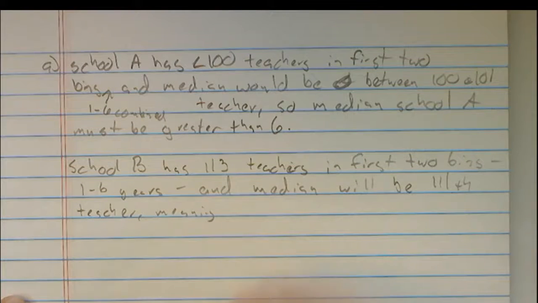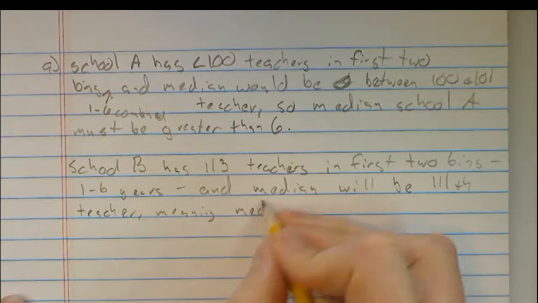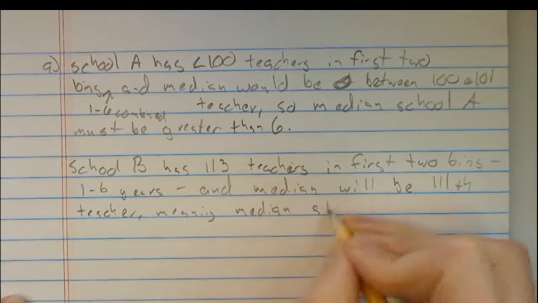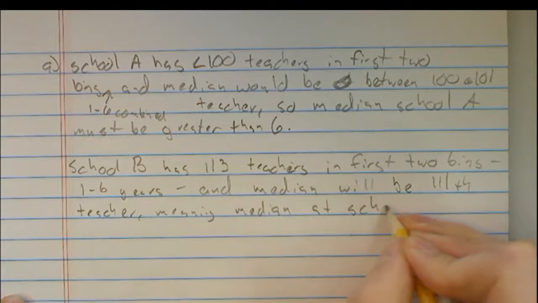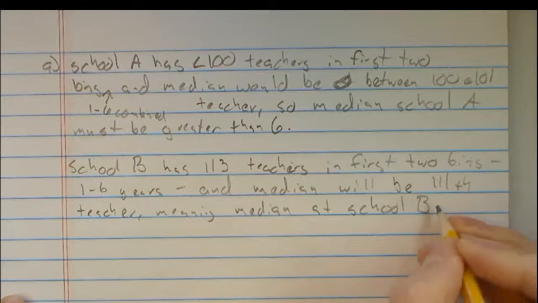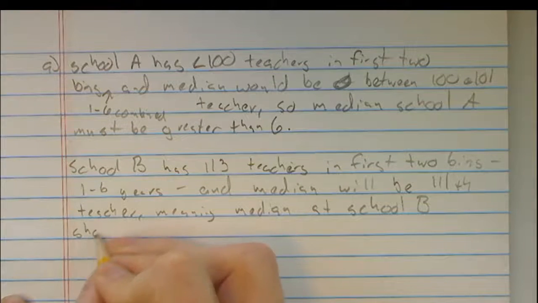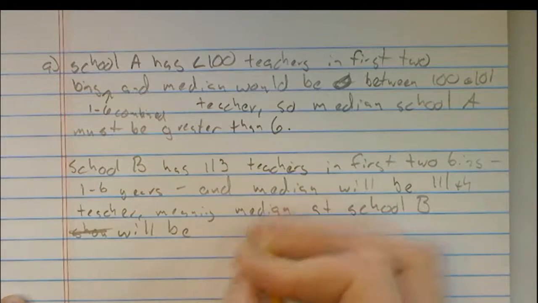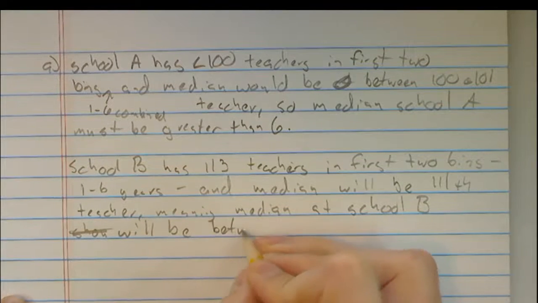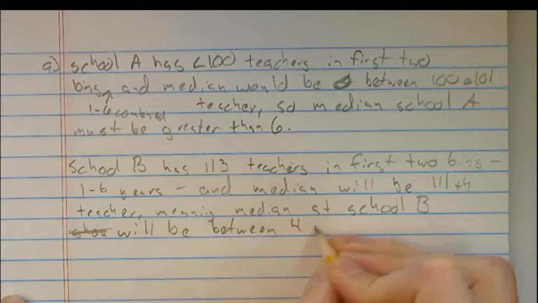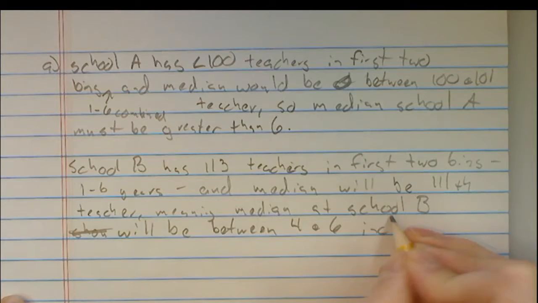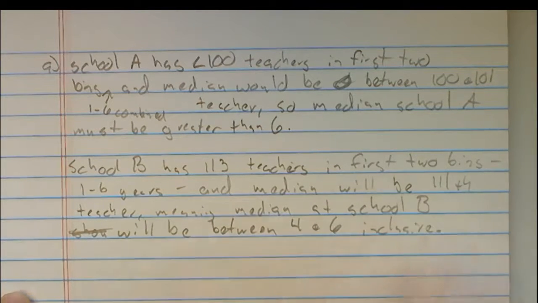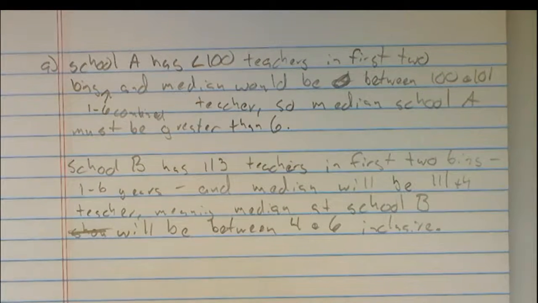Meaning the median at school B will be between 4 and 6 inclusive. That was a lot of writing to justify a picture, but whatever.